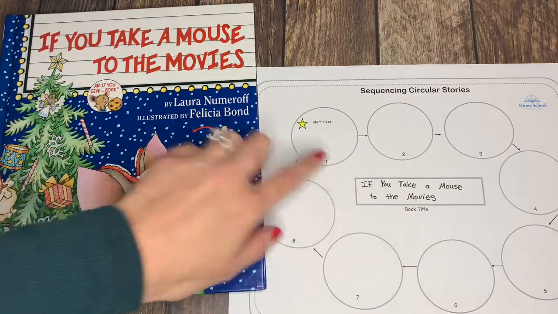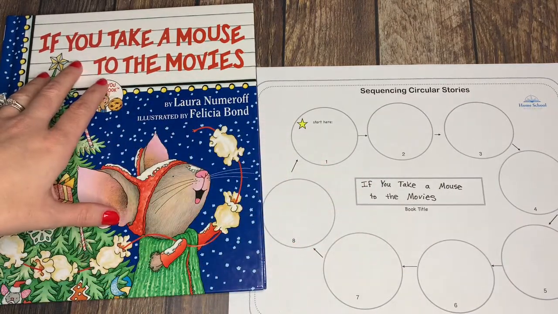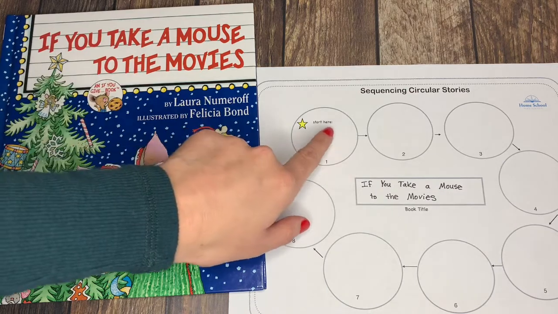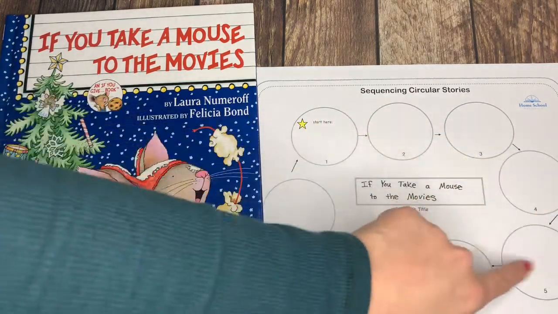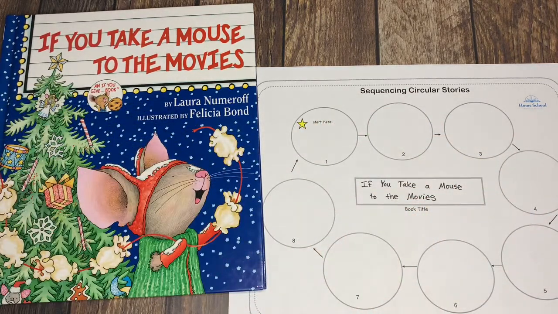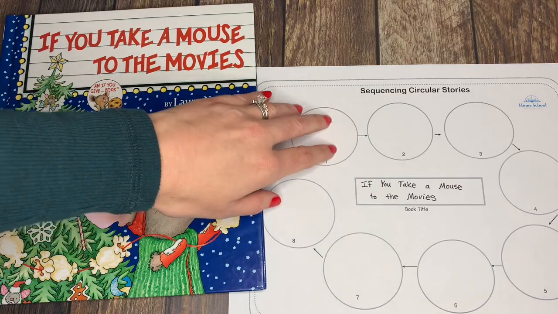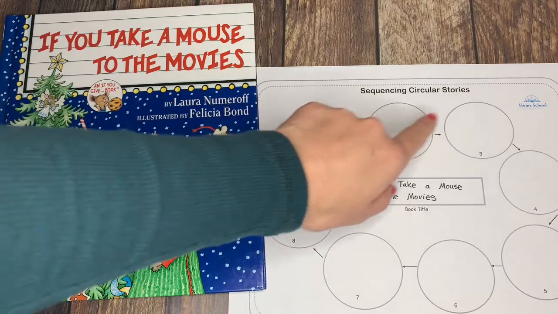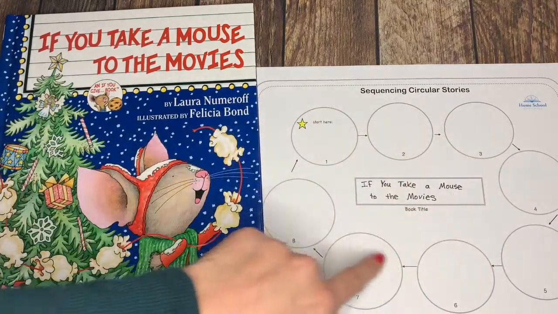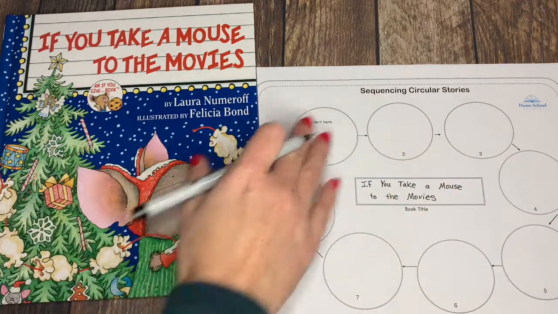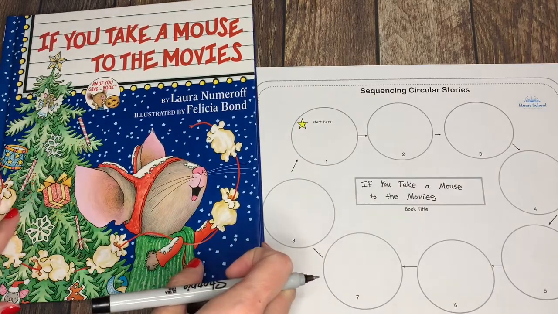So we're going to be taking a closer look at the book If You Take a Mouse to the Movies. And we're going to be putting the events in the circle. To make it more fun, instead of writing in the answers, you may want to choose to draw the events or the different things that happen in the story, trying to make it go all the way around the circle.